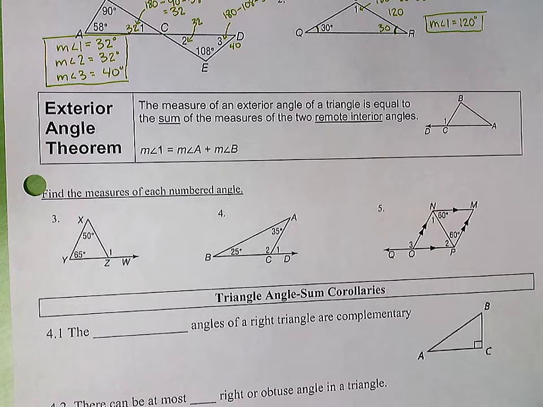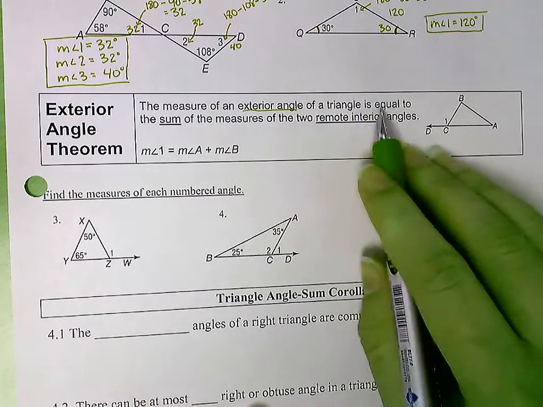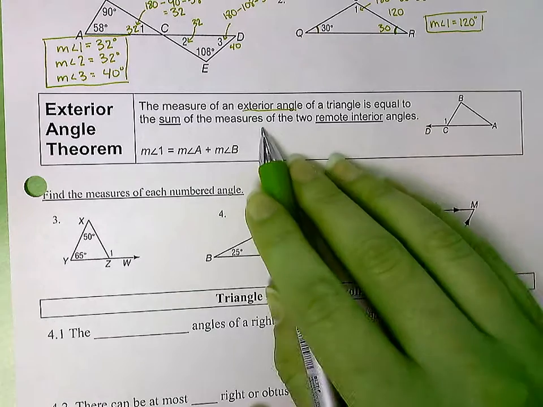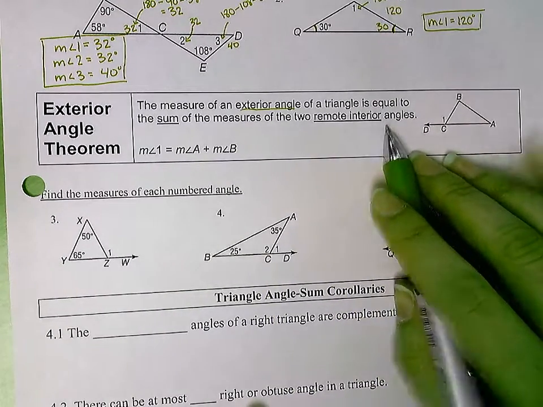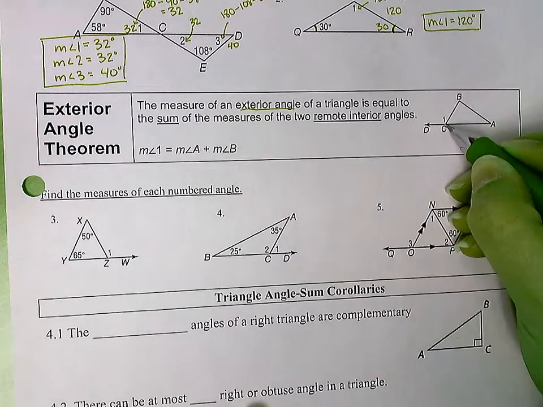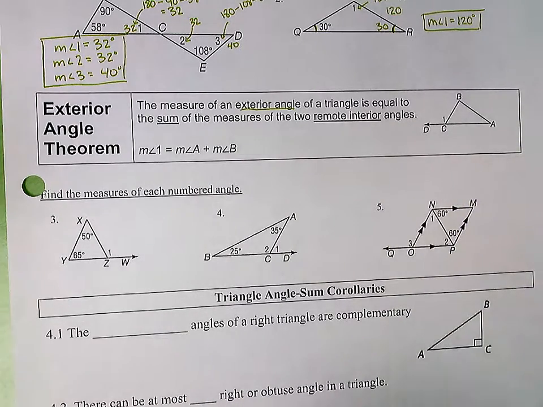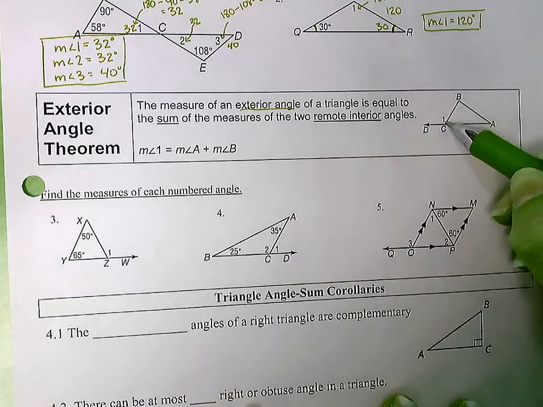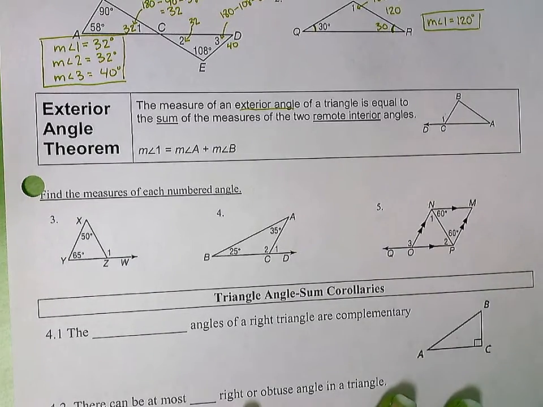We have the exterior angle theorem. The measure of an exterior angle of a triangle is equal to the sum of the measures of the two remote interior angles. Over in our picture here, angle 1 is your exterior angle. It's on the outside of that triangle. Now to get angle 1, you're going to add together the two remote interior angles.